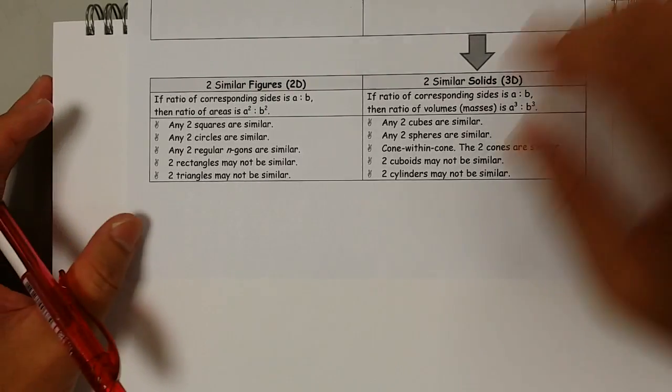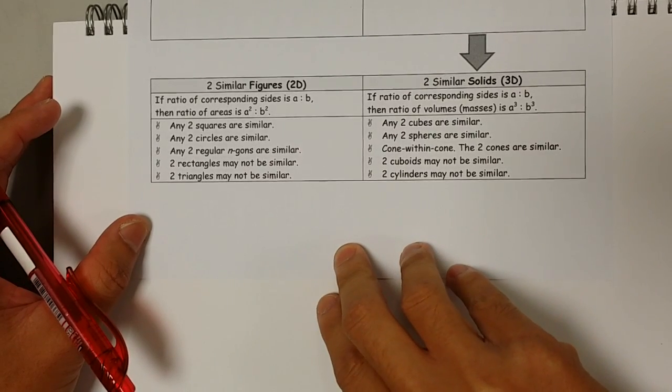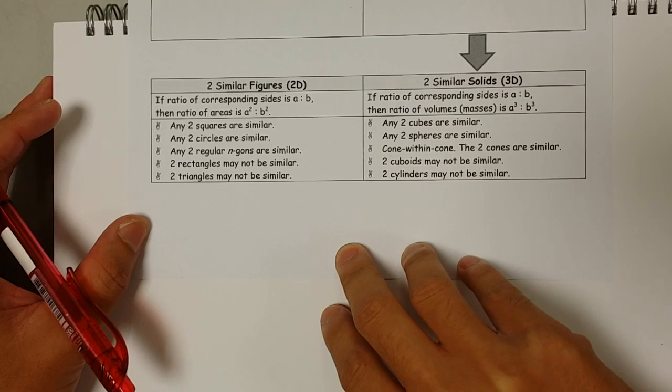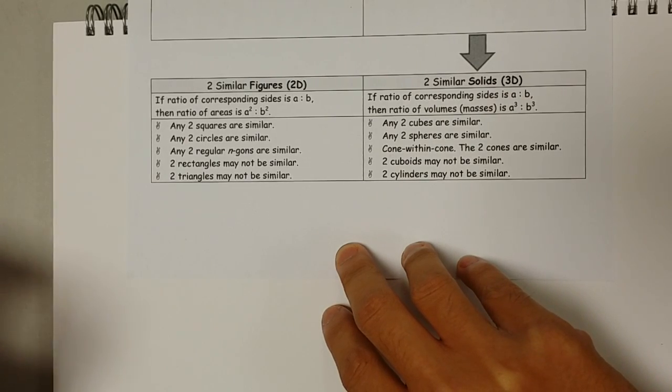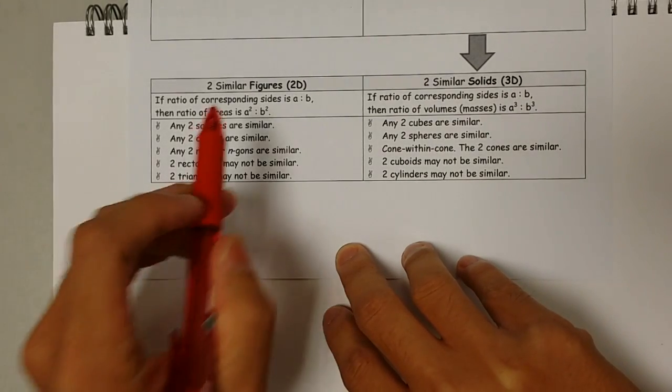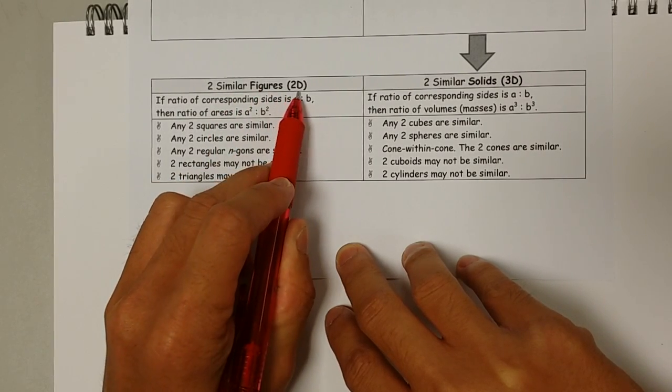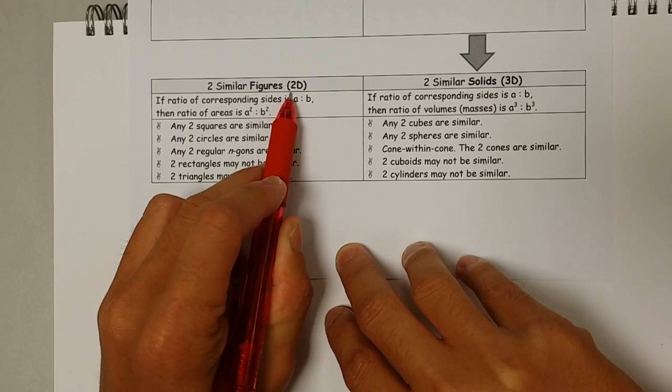Now this is actually a very simple chapter, however, some of us sometimes get a bit confused and end up not being able to do it, but it's actually quite easy. Now we focus on similar figures first. Please remember, when we talk about similar figures, these are all figures in 2 dimensions. That means they are flat on a surface.